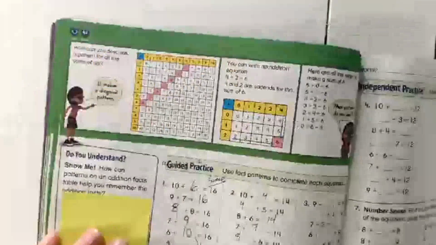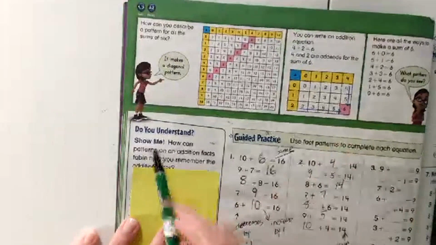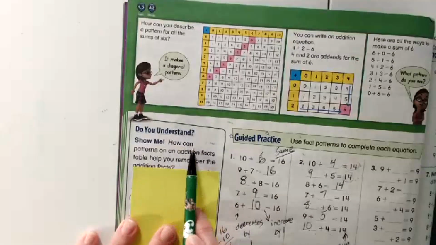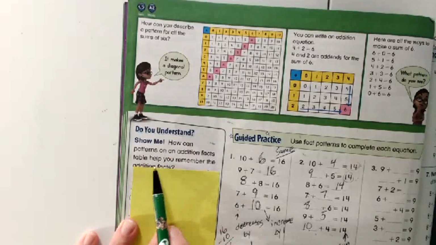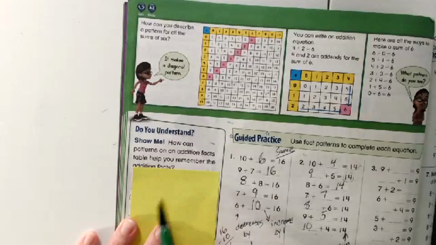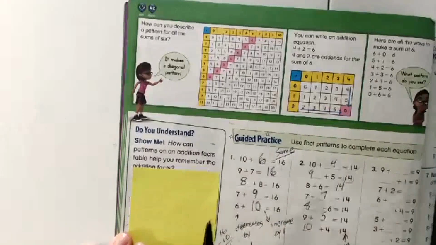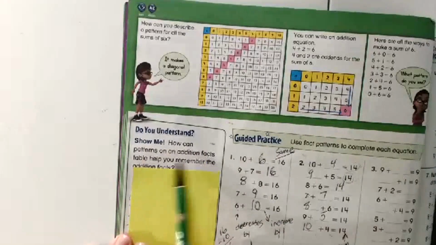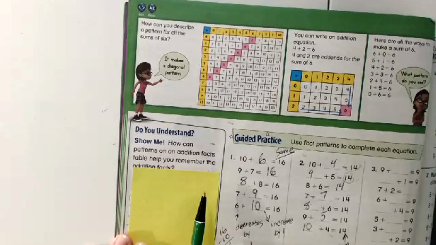Let's take a look over here at page 24. All right. Do you understand? Show me. How can patterns on the addition facts table help you remember the addition facts? I want you to pause and answer this question. How can patterns on the addition facts table help you remember the addition facts? Pause and come on back.